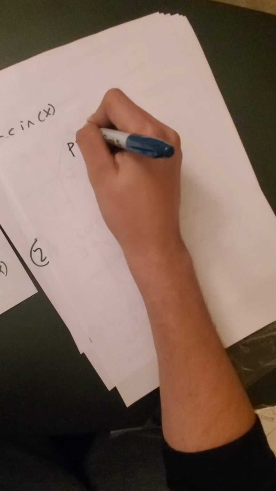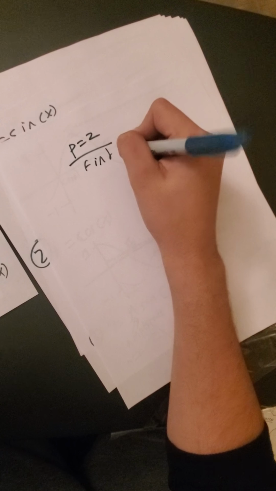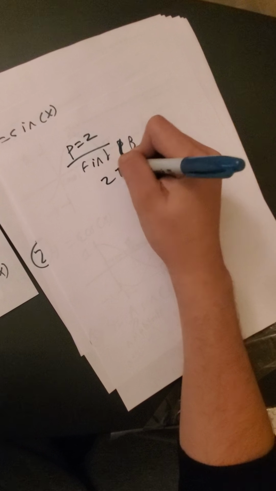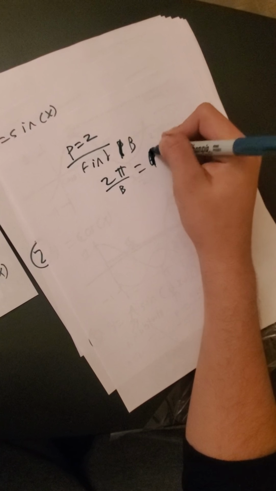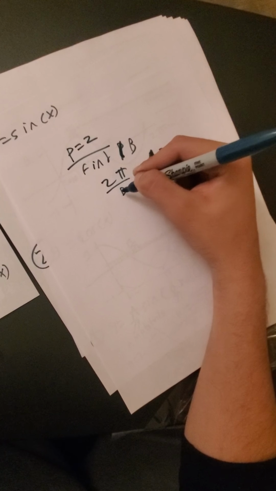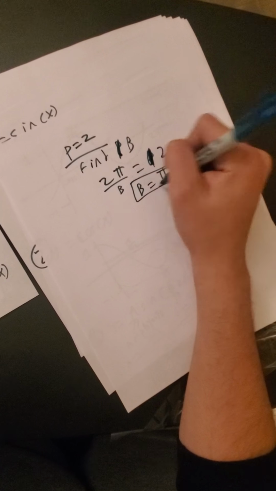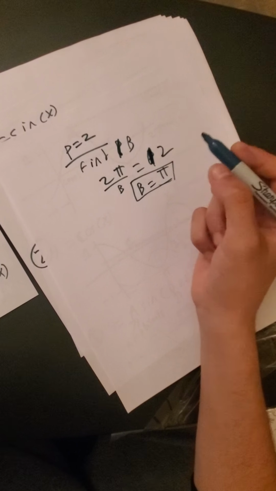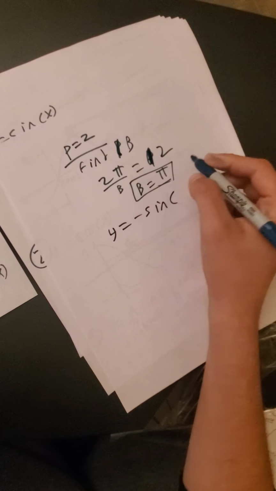So now we're trying to find b. Let's do that real quick. We know that p equals 2, and we're trying to find the value b. We know that 2 pi over b equals p, and we know that p equals 2, so we can just make this become a 2. Divide by 2 on both sides and multiply by b, we'll have b equals pi. So now we know that b equals pi, and that there's a negative sign in front of sine of x, so the answer would simply be y equals negative sine of pi x, because b is pi.